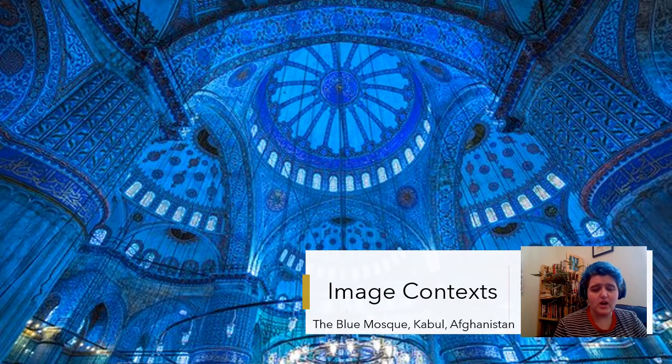All right, so let's talk about some image contexts. And this, by the way, is the inside of the Blue Mosque, one of the main places of worship in Kabul, the capital of Afghanistan. I did not take this picture. I got this from the internet. I myself have not been to Afghanistan, but Afghanistan is the main source of lapis lazuli mines.